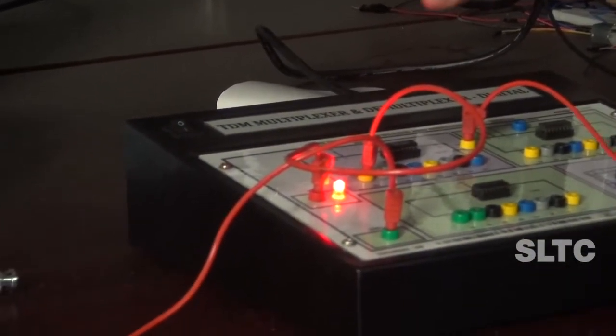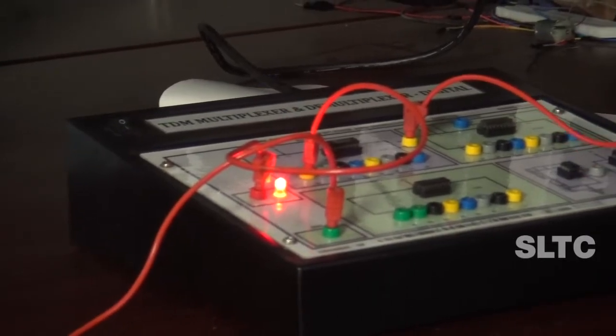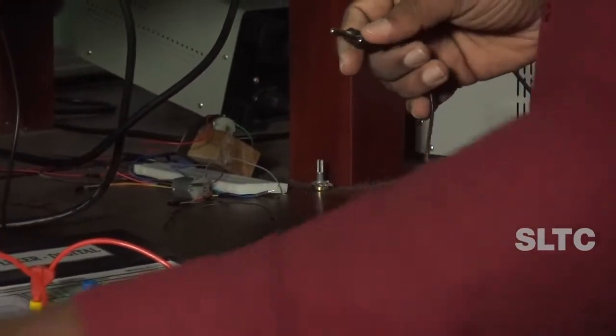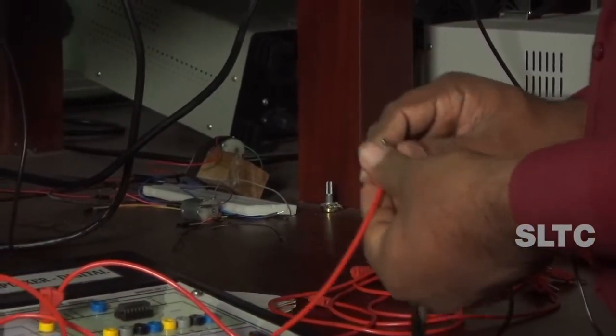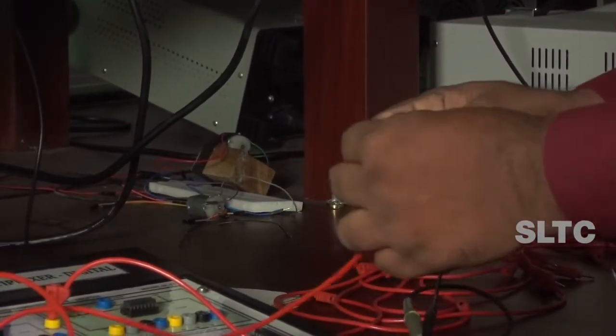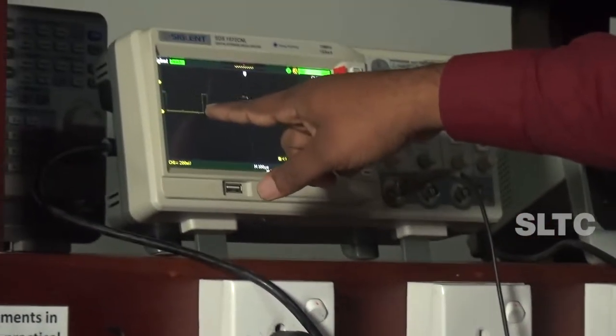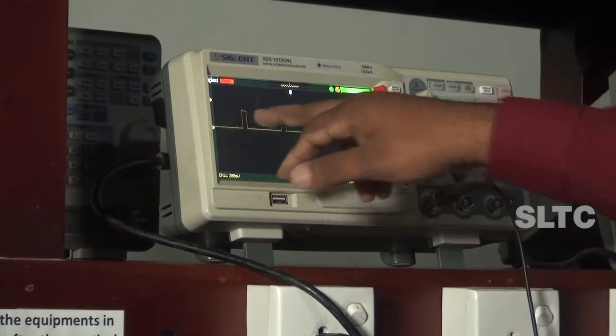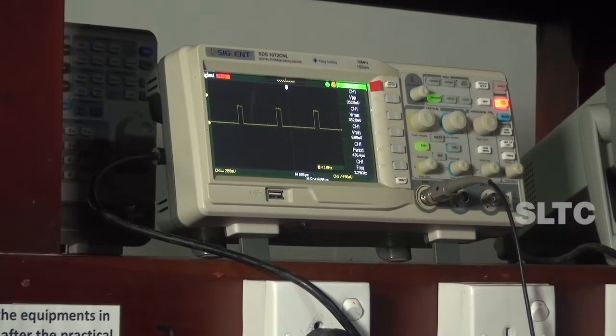That is why I gave continuous 5 volt. If you can see now, you can see only one 5 volt peak here. So what actually happened there?